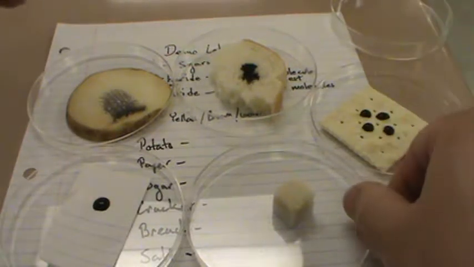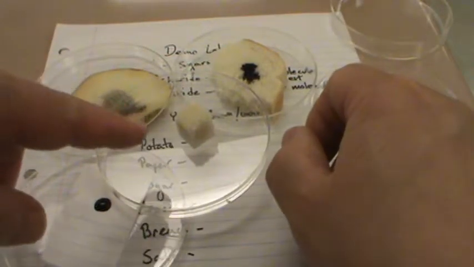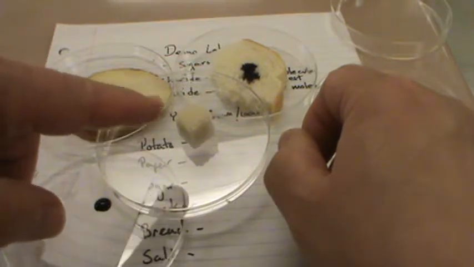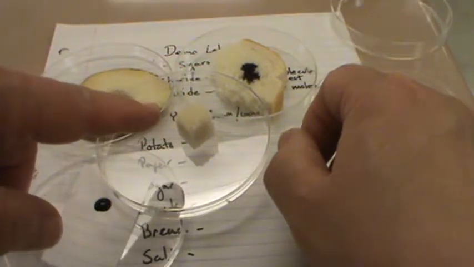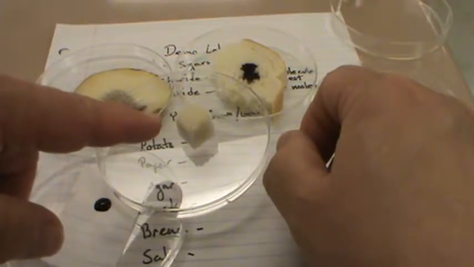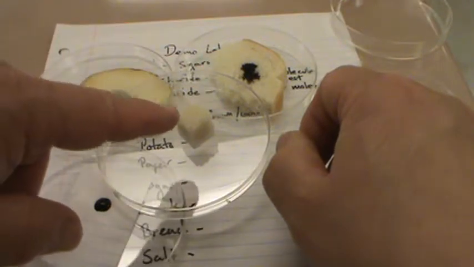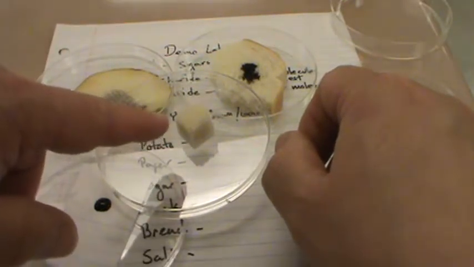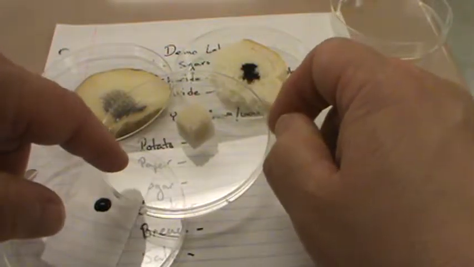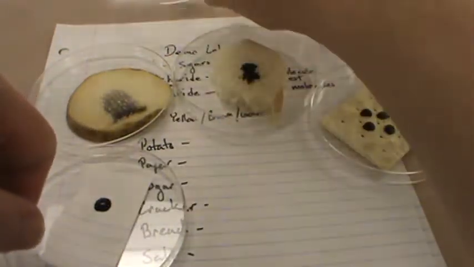I will tell you though, remember we said this is sucrose. This is a monosaccharide. This sugar cube is several billion sugar molecules all stacked together to form that sugar cube. So when the iodine atoms were released into here, the iodine atoms just ran right by those sugar molecules and nobody interacted at all. So that's why this never changed color.